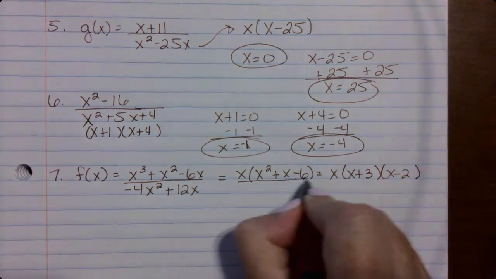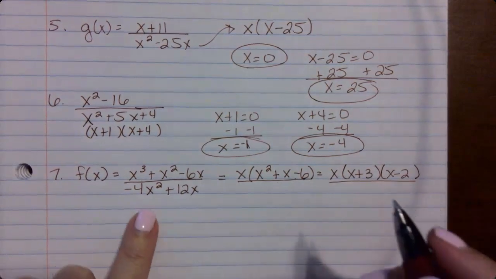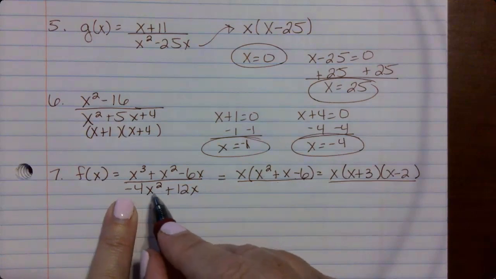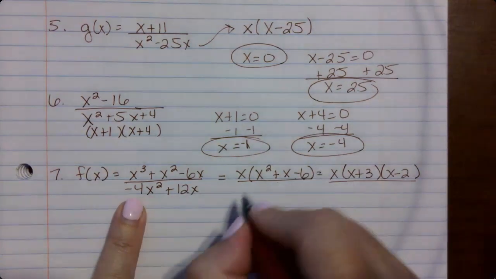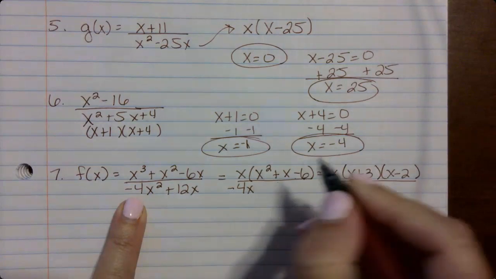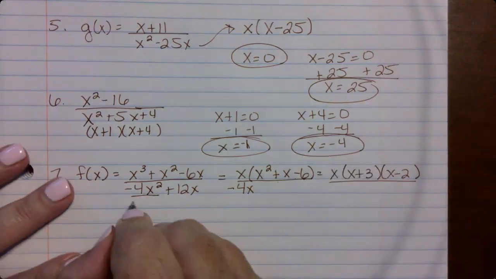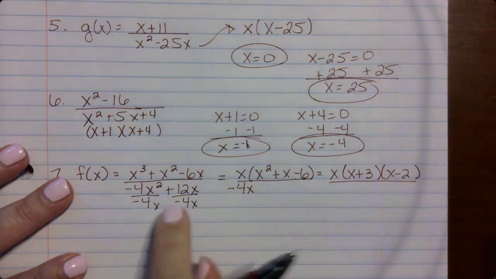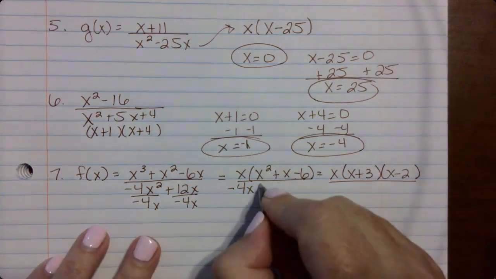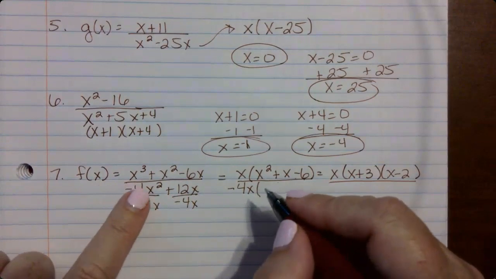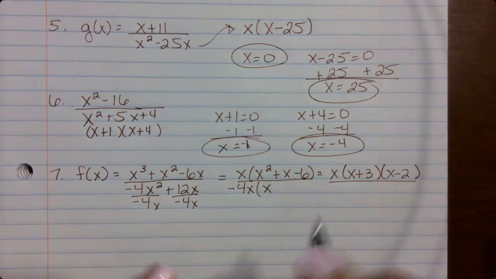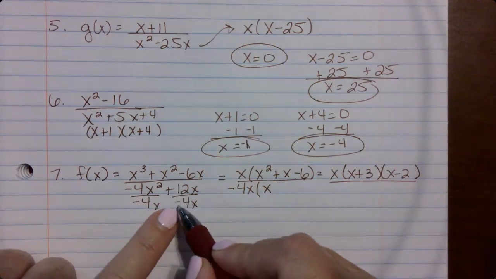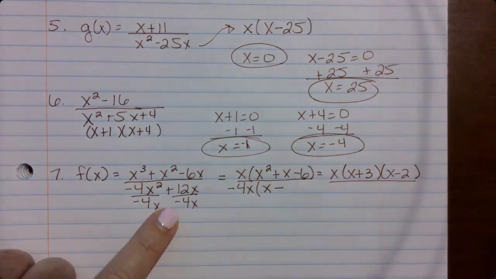Now, let's look at the bottom. They both have an x, but they both have a negative 4. So what we're going to do is take out a negative 4x. And this is where I want you to be very careful. If I take a negative 4x out of negative 4x squared, I'm left with an x. And positive divided by a negative is a negative.